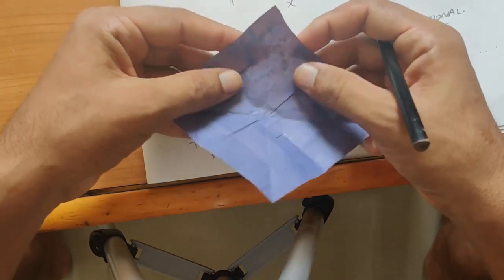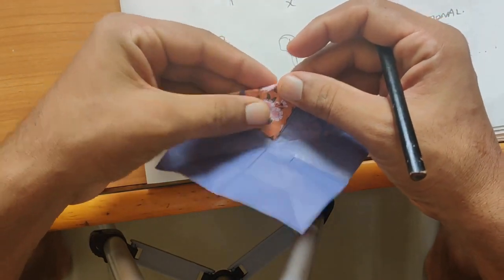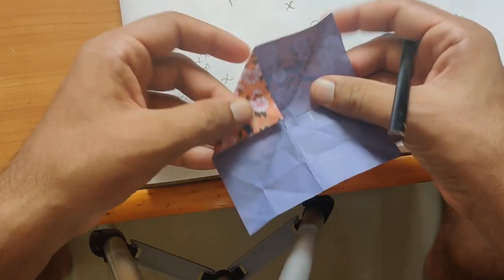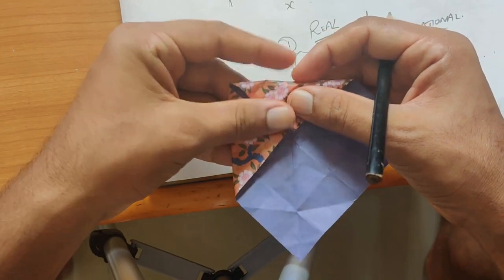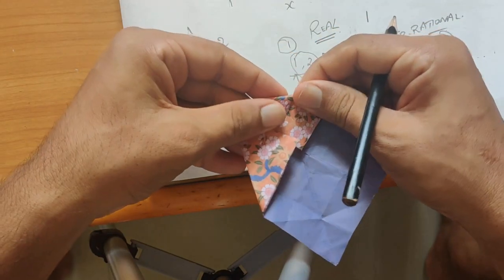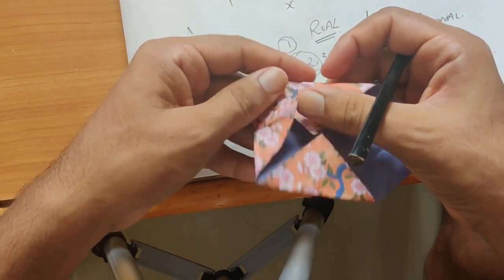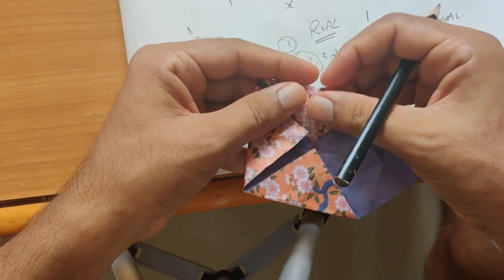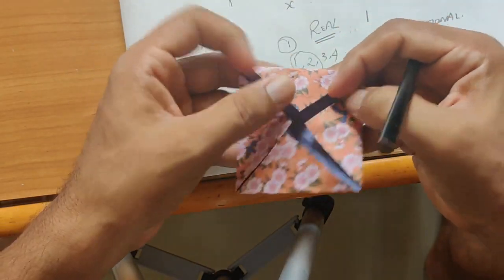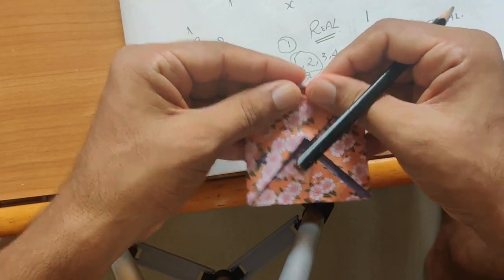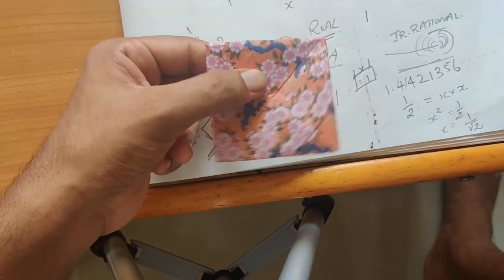So we're going to make a fold along this edge now. Same way, along this edge, and along this edge, and the last one along this edge. So I'm completely closing one side, right? And the other side we know is already there.